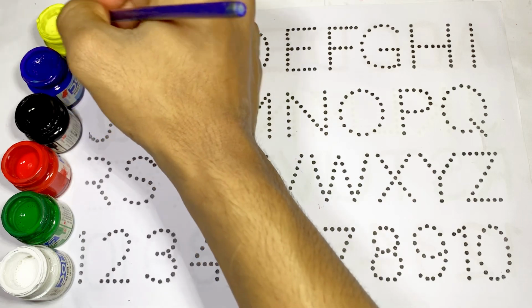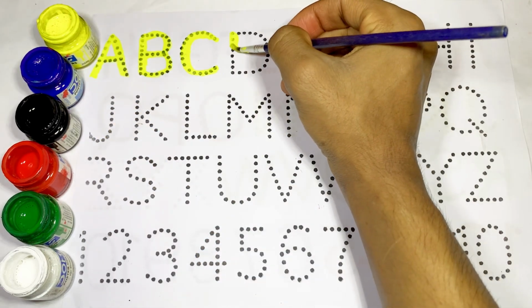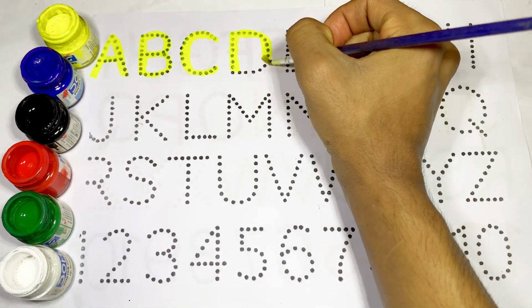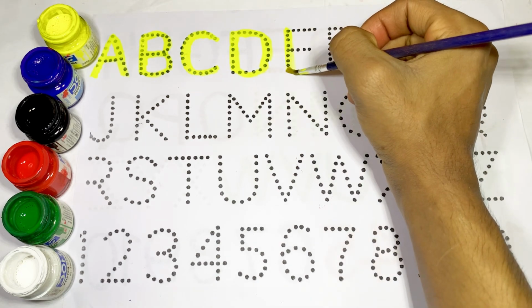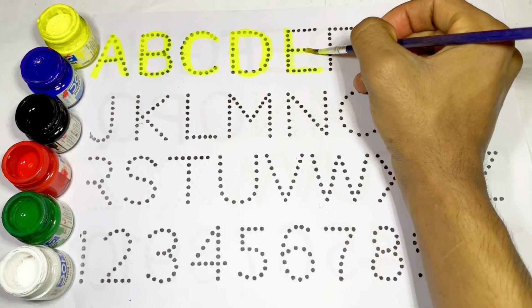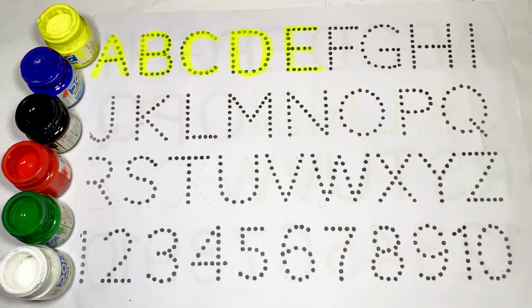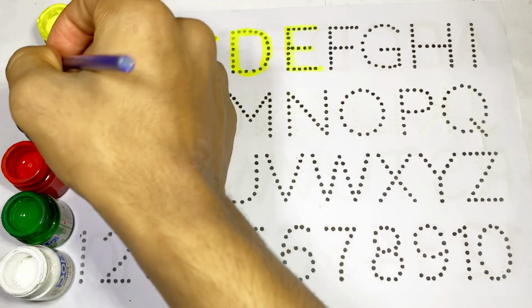Kids, again use yellow color and draw D for dog, D for doll. E for egg, E for elephant. Kids, now it is F for fish, F for fan. The alphabets of F, and use blue color.